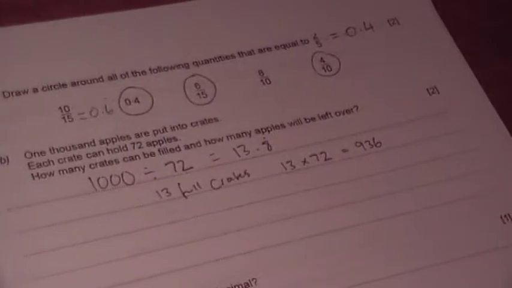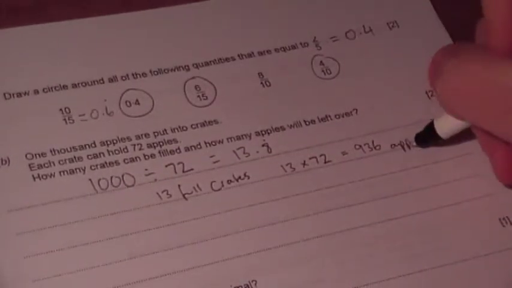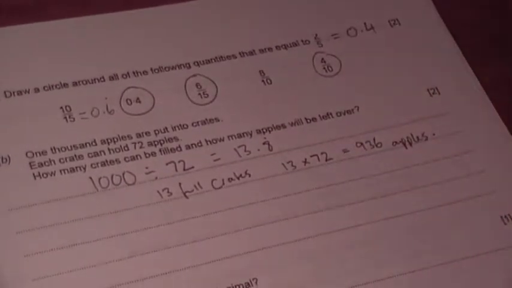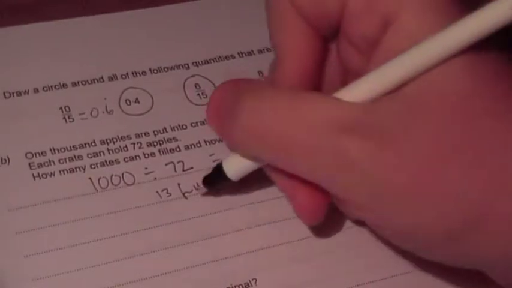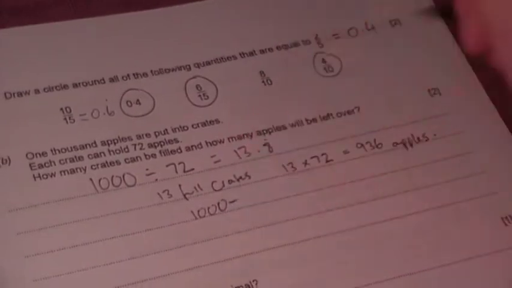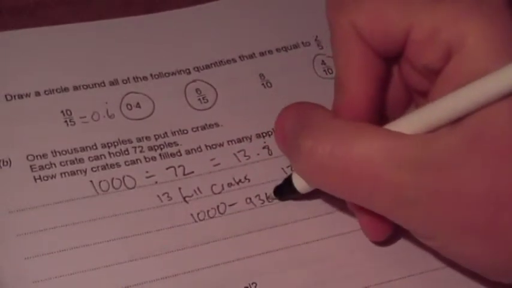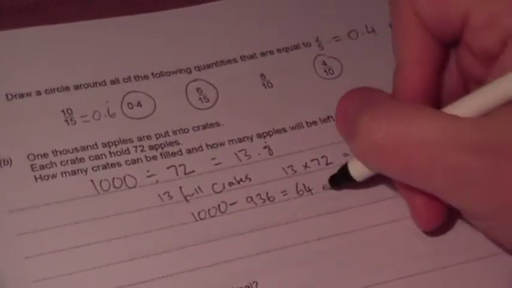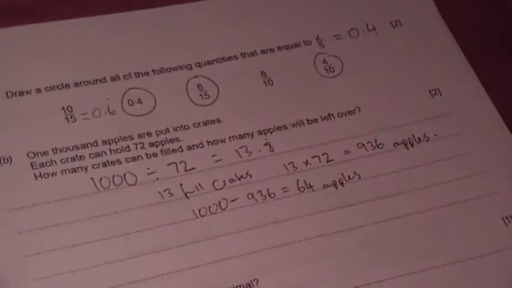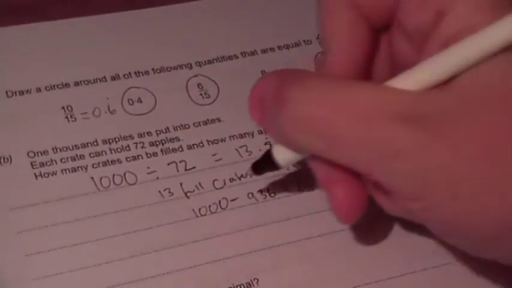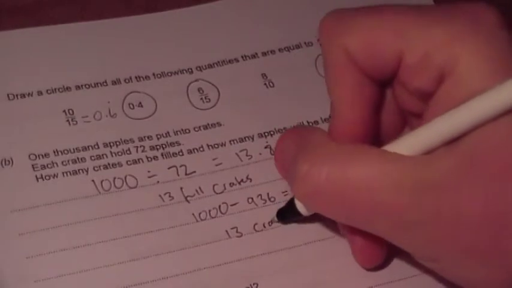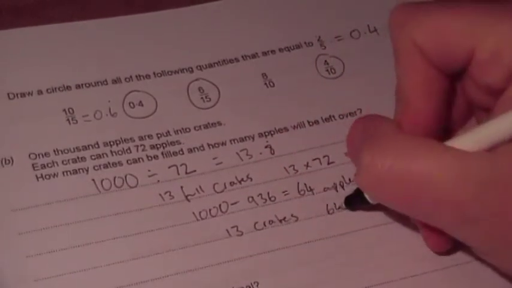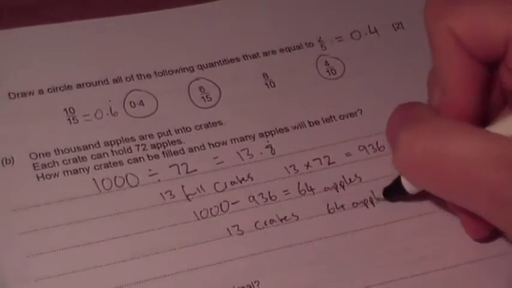This means 936 apples fill crates. We also need another crate to house the remaining apples, which would be found by doing 1,000 minus 936, 64 apples. So the answer to the question is 13 crates with the remaining 64 apples left.